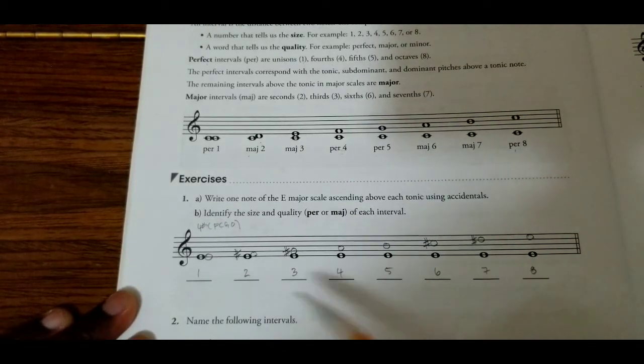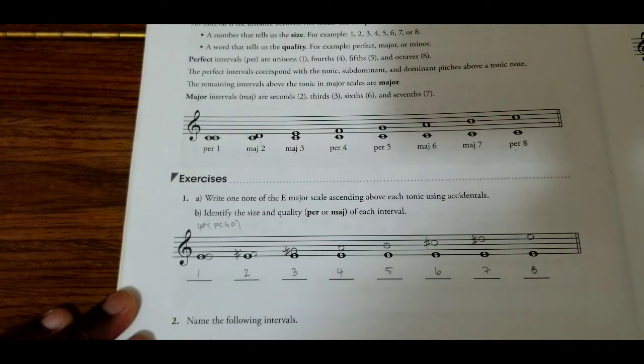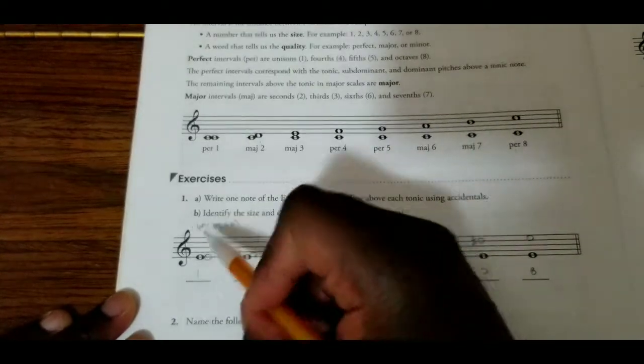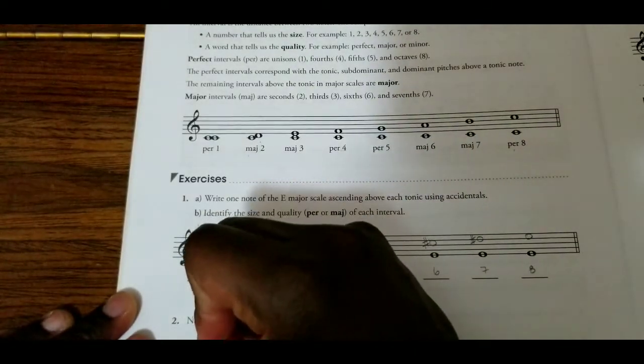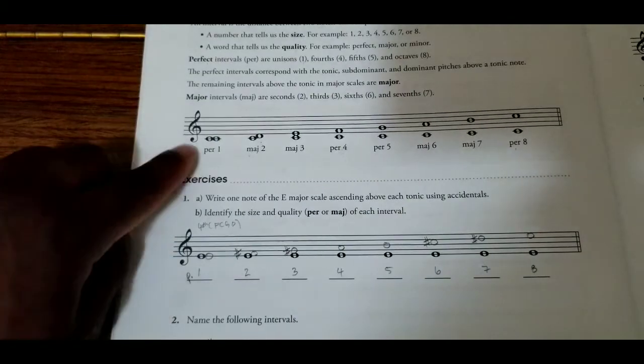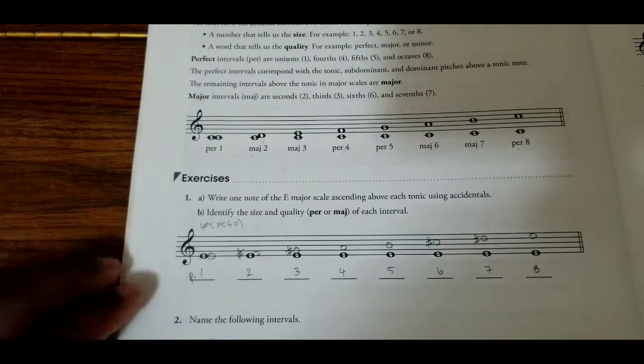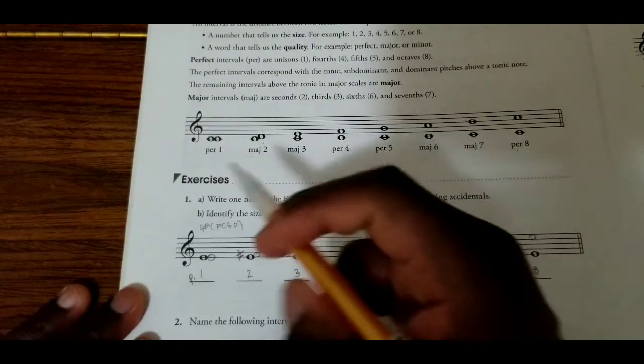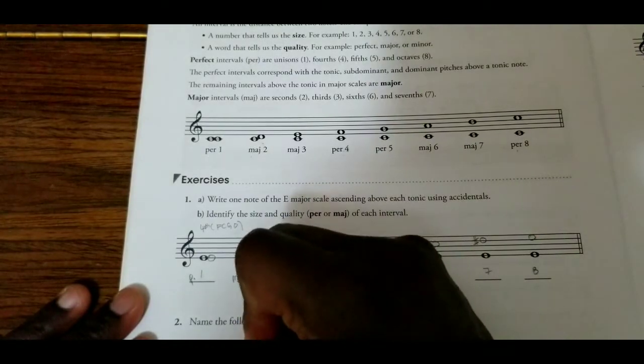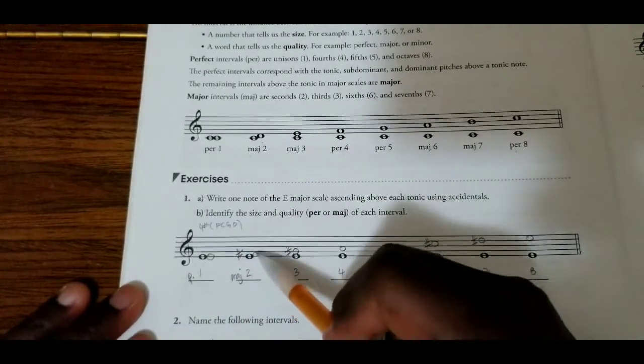Okay, so now I'm going to go ahead and label my intervals, because this should be a perfect unison or a perfect one. You can go ahead and write per if you want, or I simply write P. This would be a major second, because in the E major scale I have an F sharp.